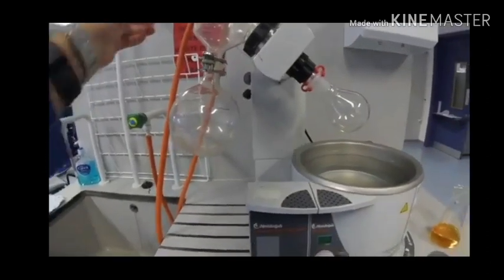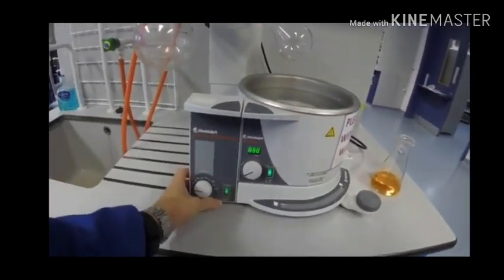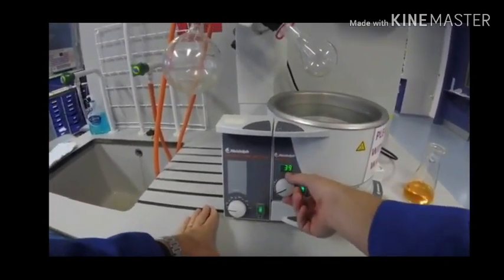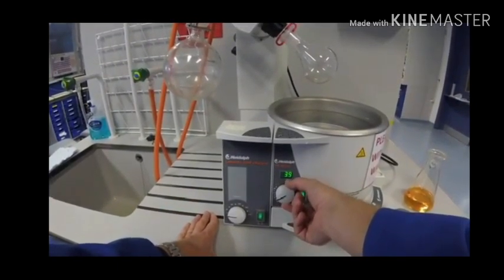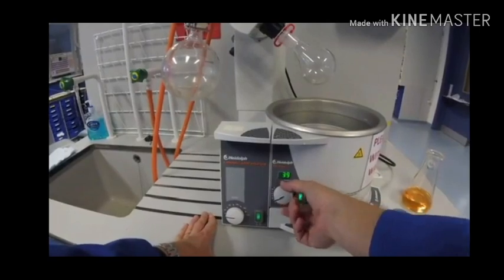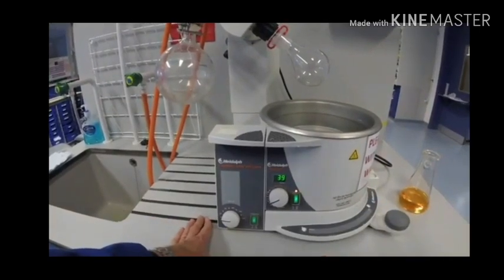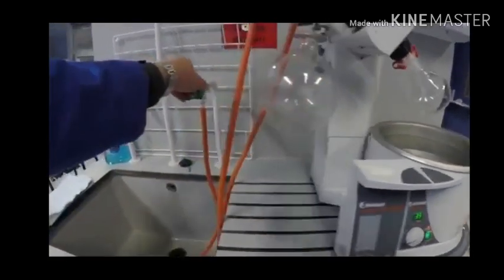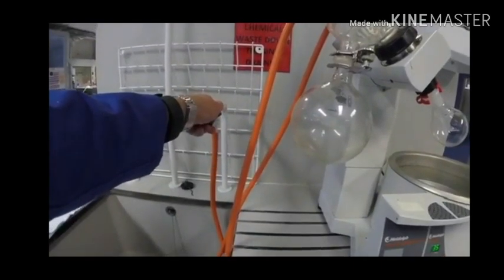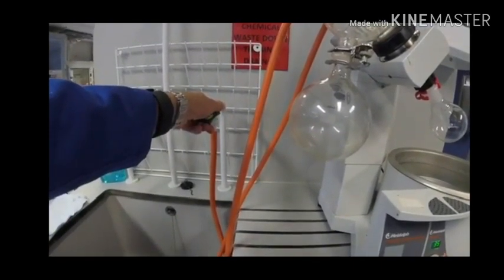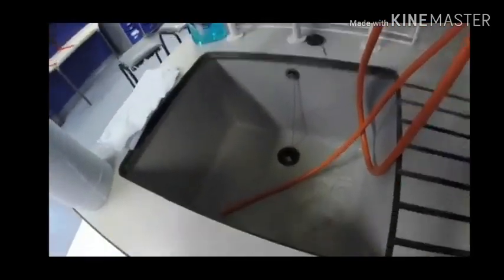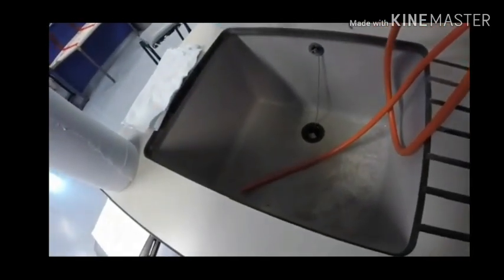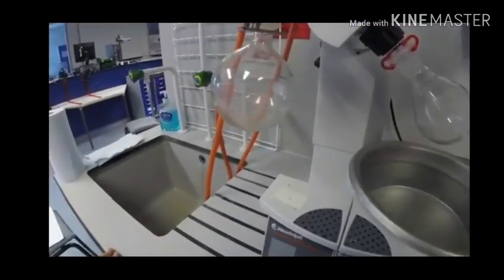In order to set it up, the first thing we're going to do is make sure we switch it on. And here we can then set the temperature. Essentially, for most organic solvents, we're going to want 40 degrees. That will do very nicely. And then we're going to turn on the cooling water. It doesn't want to be too fast, just running through the system.